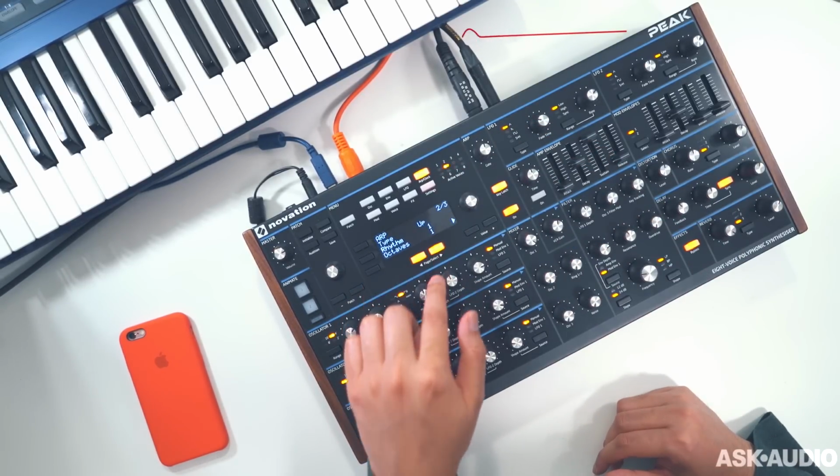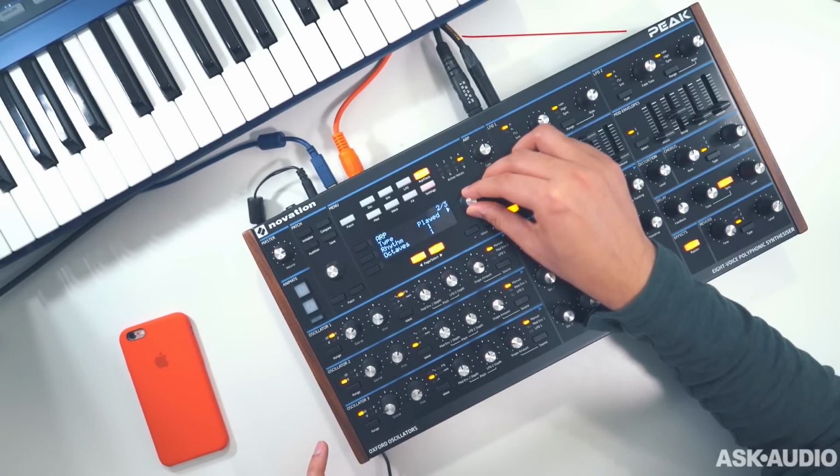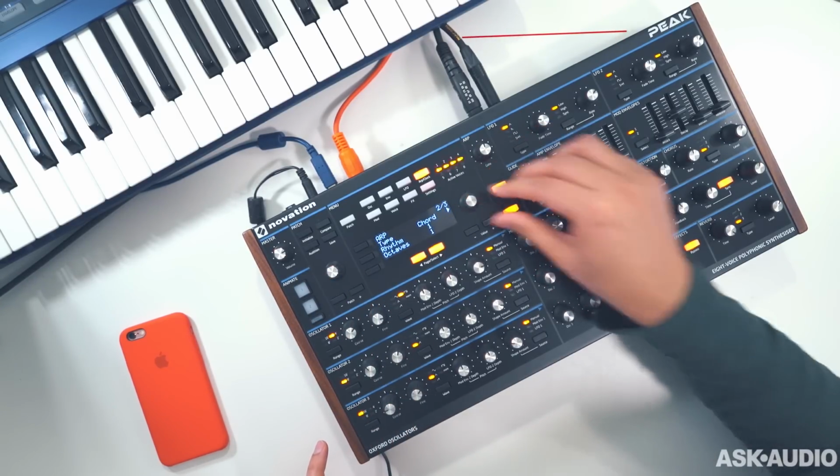More controls for the arpeggiator. Type, which is your arpeggiator direction. There's also a chord mode. That's quite handy.